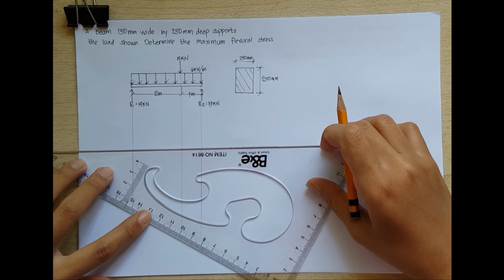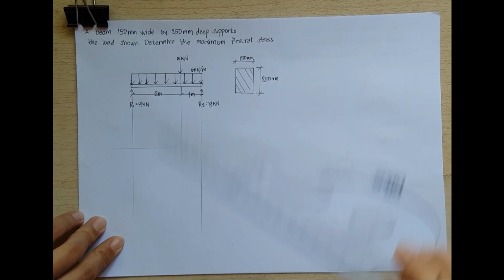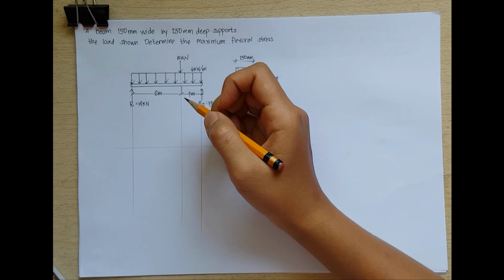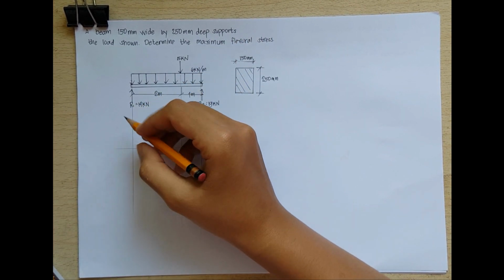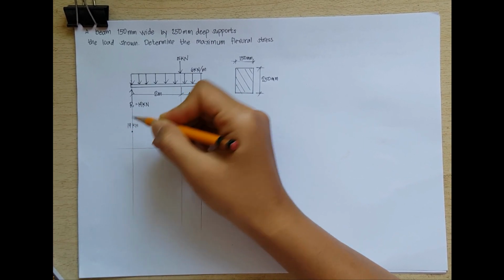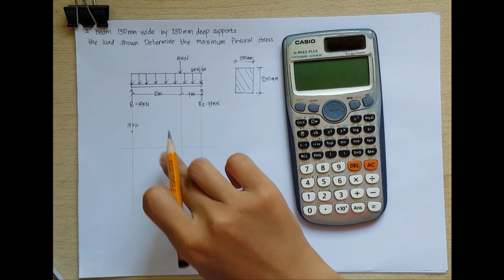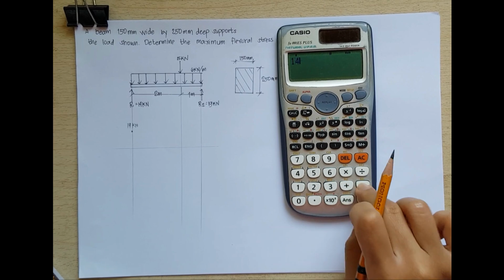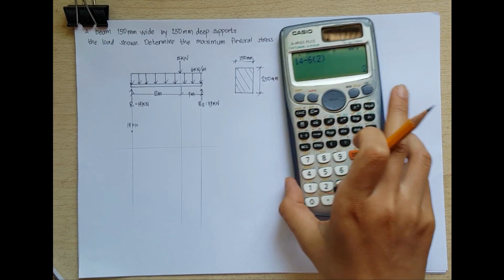So we will use the faster method, which is the area method. Do we have a vertical force here? We have, which is 14 kilonewton. Do we have an area in the load diagram? We have, so it's 14 minus 6 multiplied by 2. So it is 2 kilonewton.